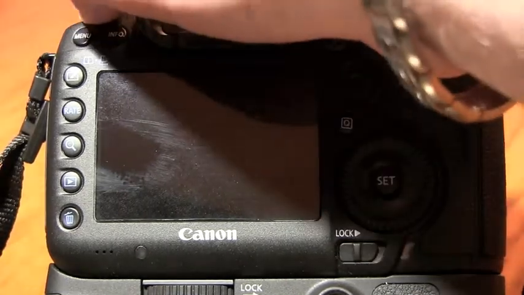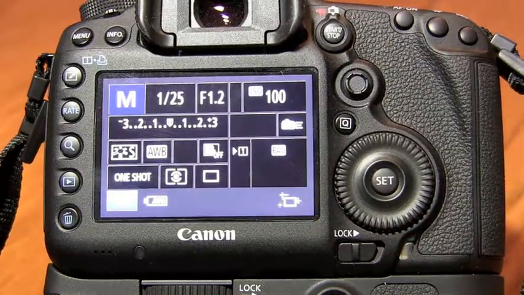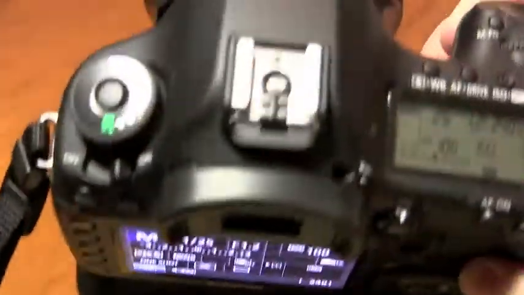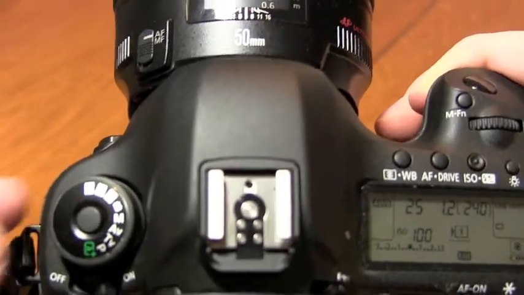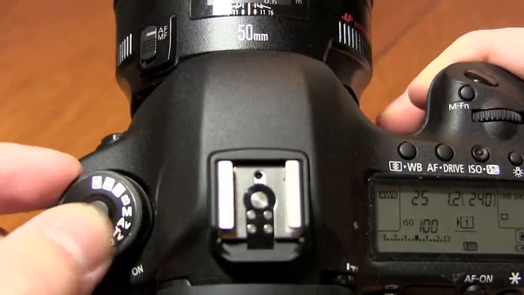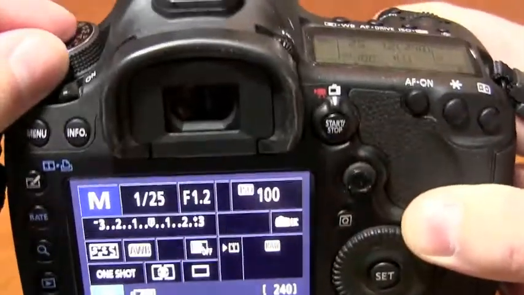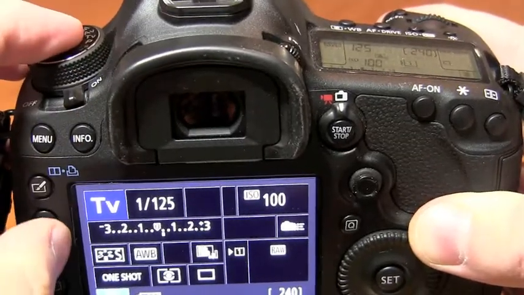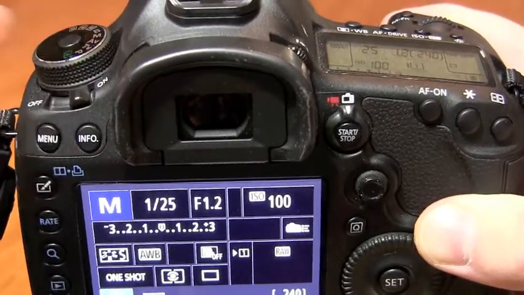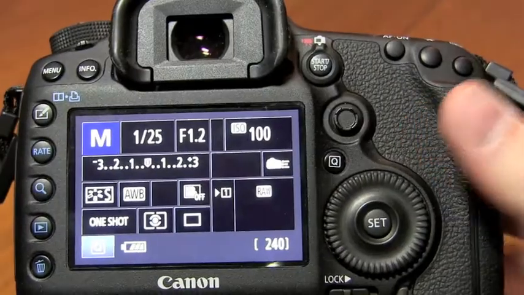So first step as always, let's turn on the camera. Next step is make sure you're in manual mode. So on the camera, manual mode of course is going to be the little M, and so if you have little dial switches, as you can see in this top left hand corner, it'll change the mode. So you want to be in M.